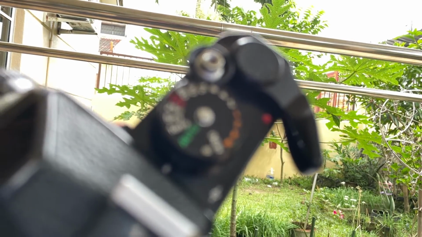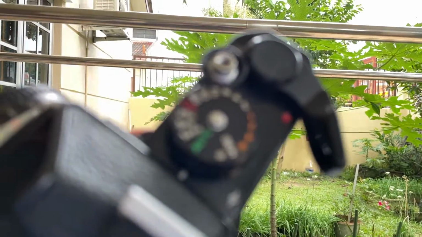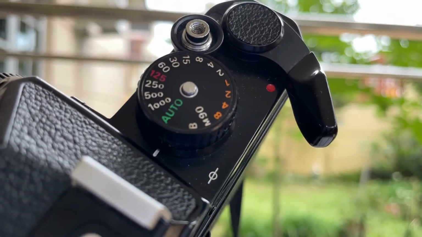Alright. Okay, so let's say like f8. At auto or aperture priority mode, the shutter speed will automatically follow the recommended shutter speed according to the needle.